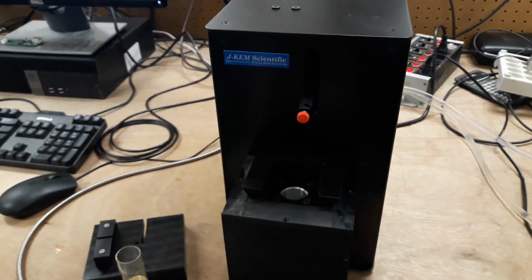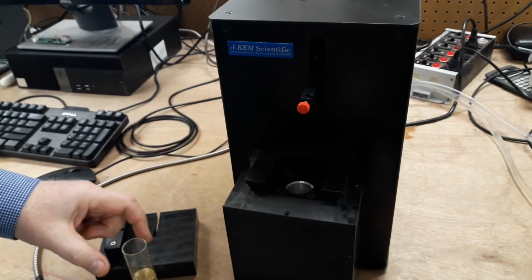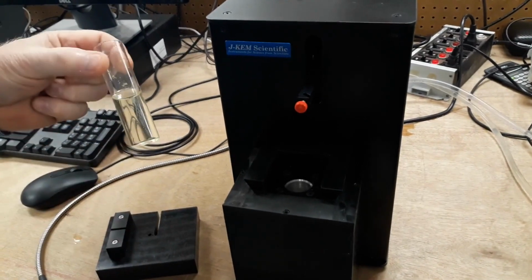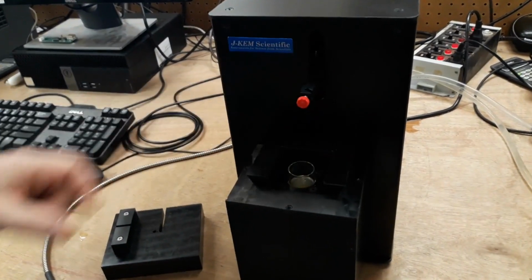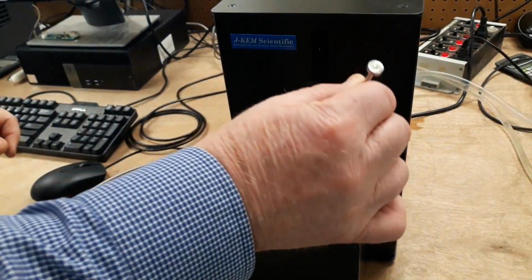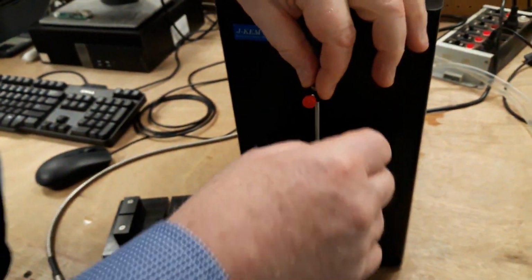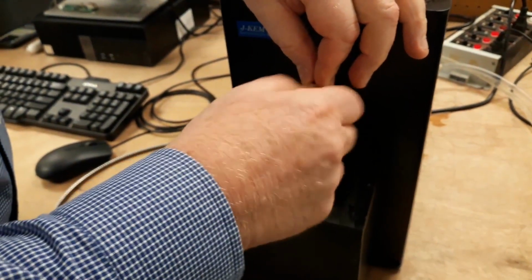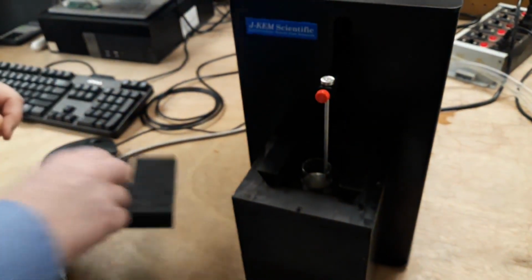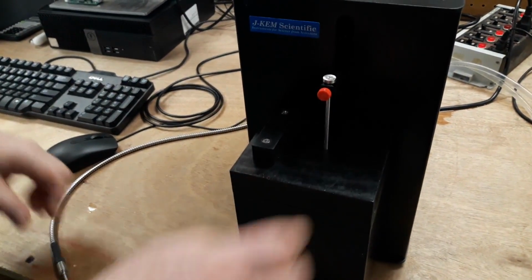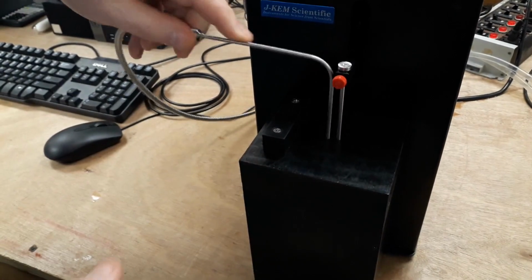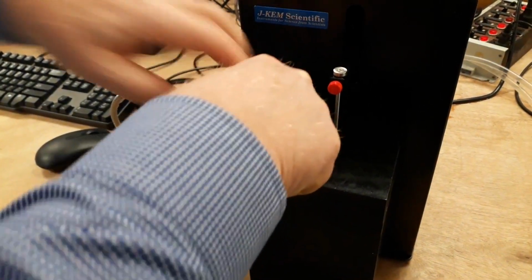This is a demonstration of the J-KEM Titer machine. You first would simply take your sample and put it inside of the Titer cell. There's a stir bar that goes in the sample. Tighten it in position, place the cover on, and then put your temperature probe into the sample.